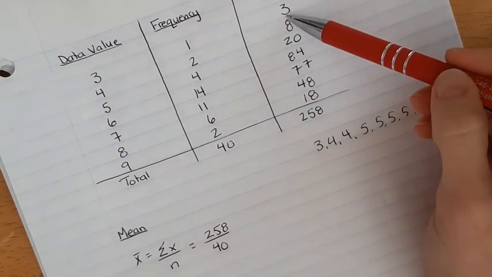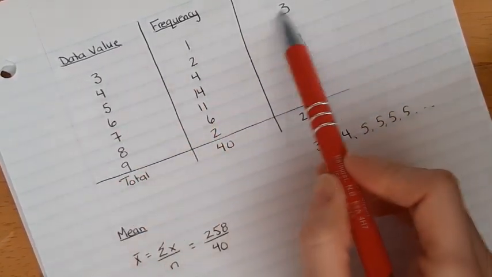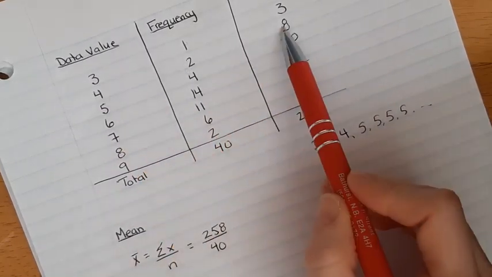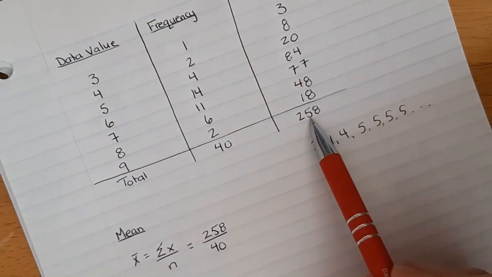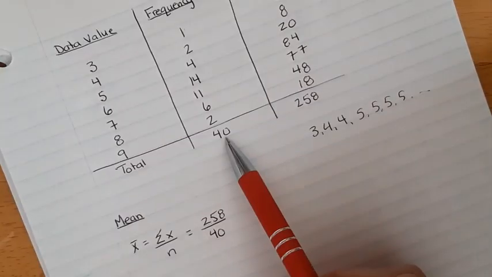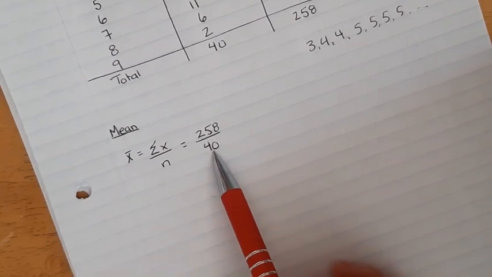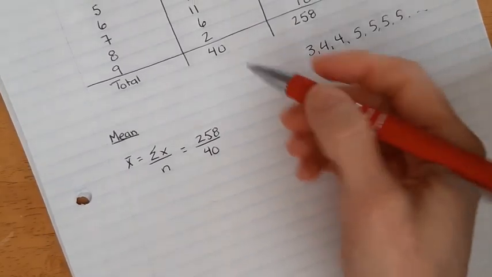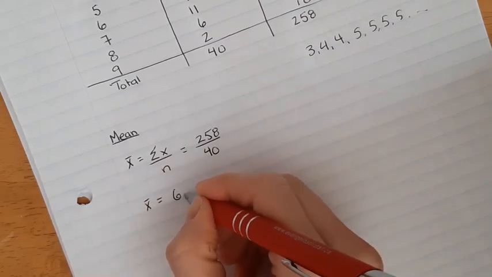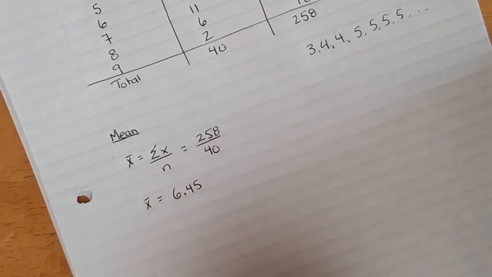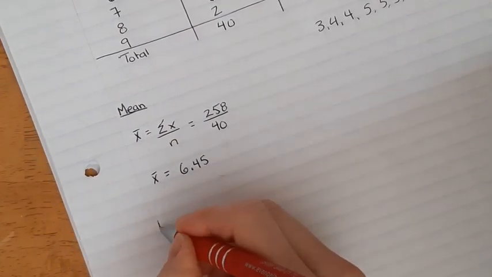And this tells me what all of those data points added together give me. 2 4s gives me 8. 4 5s gives me 20. And so this ends up being my sum, and this ends up being my number of data points. So then I've got 258 divided by 40. If I grab a calculator, that's going to give me 6.45. So that's how you find the mean from table data.